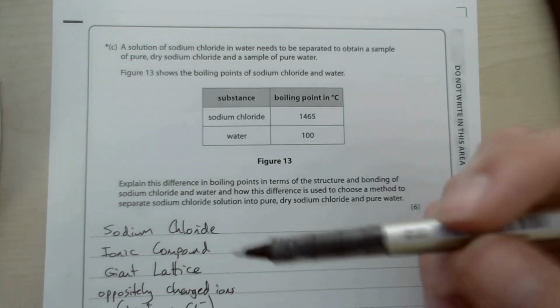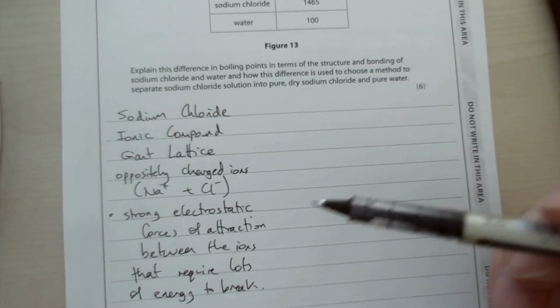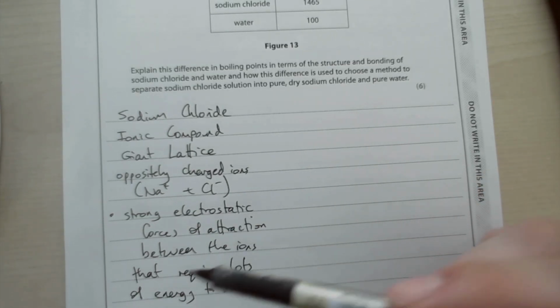Okay. Oh, I missed that on the camera. Sorry, folks. Okay, so strong electrostatic force of attraction between the ions that require lots of energy to break.